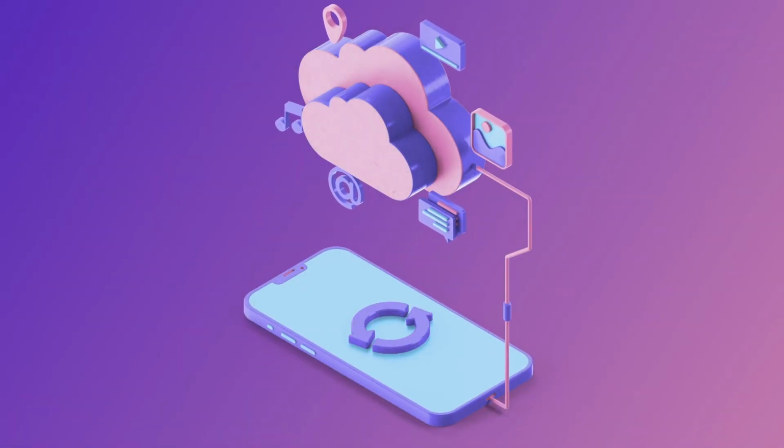Here's a bonus tip. Regularly back up your phone. This ensures you don't lose precious data if a troubleshooting attempt goes awry, or if your phone requires a factory reset. That's it for today's phone troubleshooting guide.